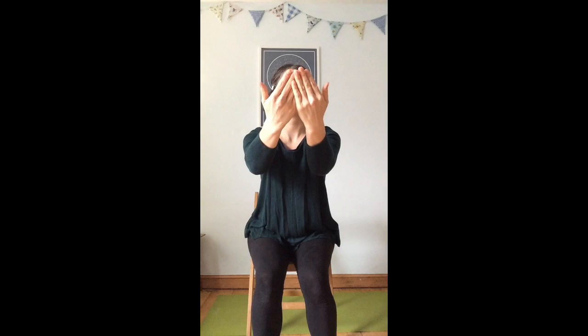Bring your hands in front of your face and imagine the rim of the hat, a nice big hat going round. Your hands can go as far as they can. They might not quite touch. They might do, but they might not, and that's fine. So we'll trace the rim of that hat. We'll do that a few times.